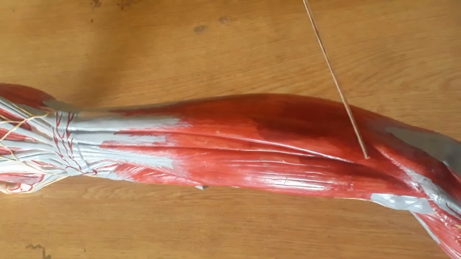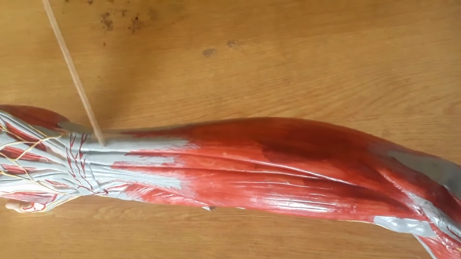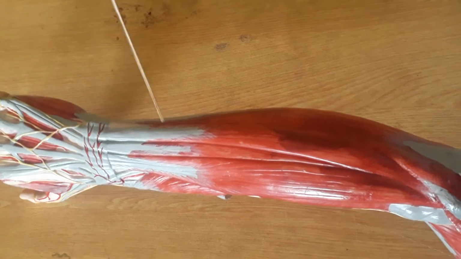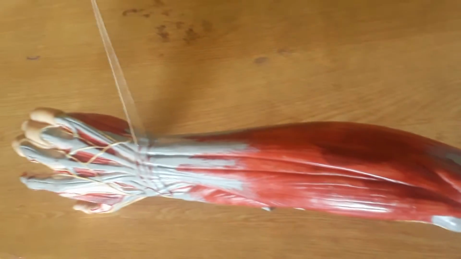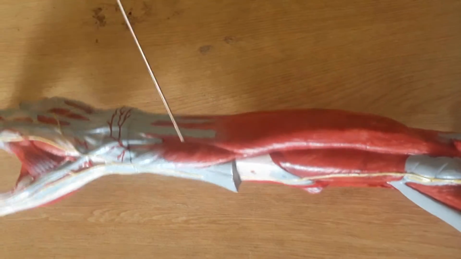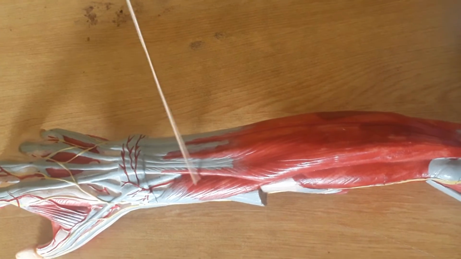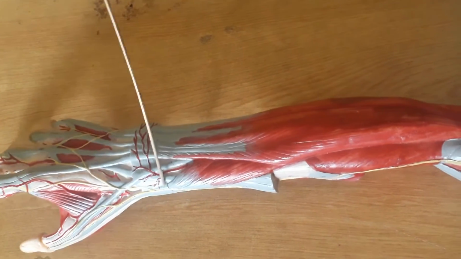Next to the extensor digiti minimi, we have the extensor muscle which is on the ulnar side. So it is extensor carpi ulnaris. It is inserting here, the extensor carpi ulnaris. These are the muscles which come under these three muscles. The two muscles are seen here. Third, we have only the tendons.